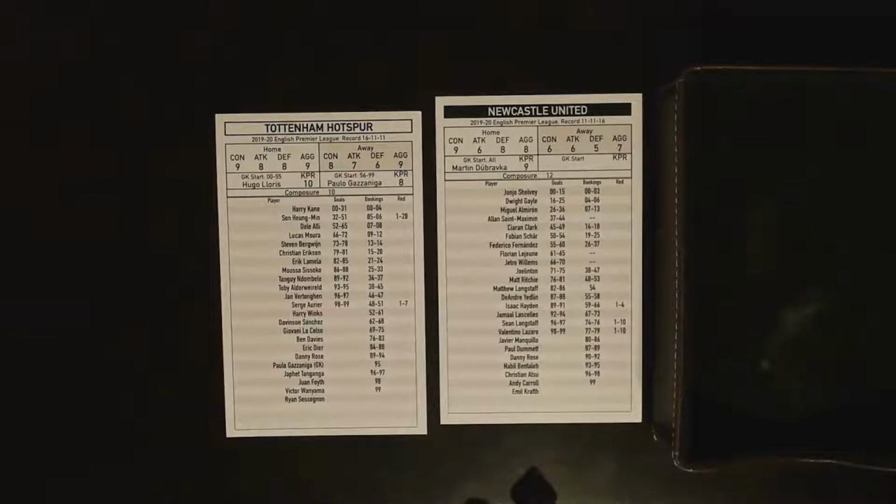A 4 or above on the timing roll will take us to the half. And we are indeed going to go to the half with no further action. So halftime, 0-0, and Tottenham off to, again, a very slow start. They have yet to generate an attack in this match as we will move on to the second half.